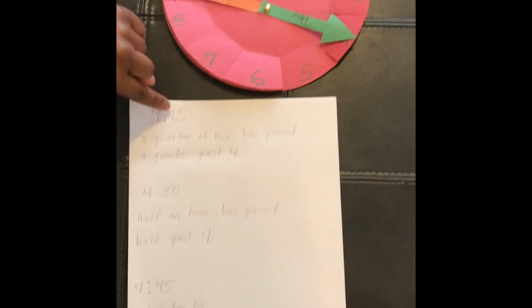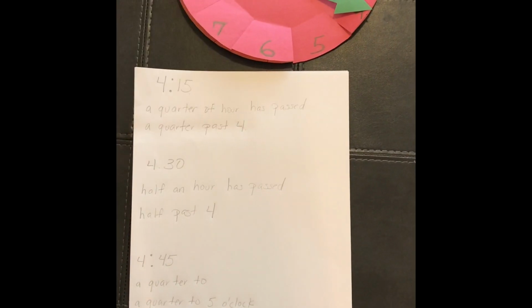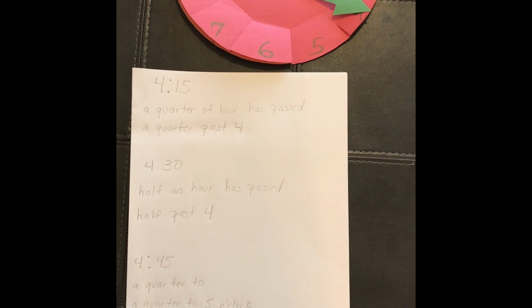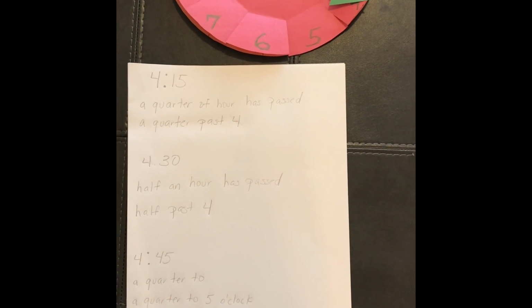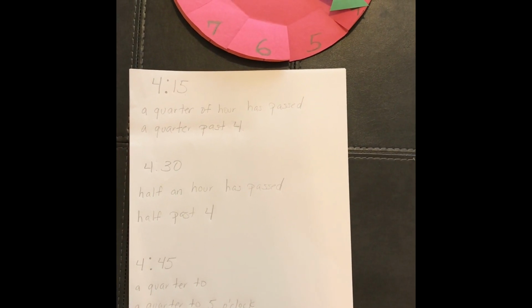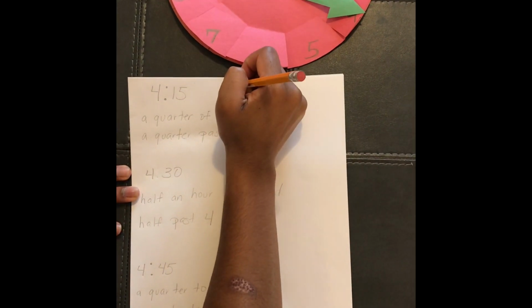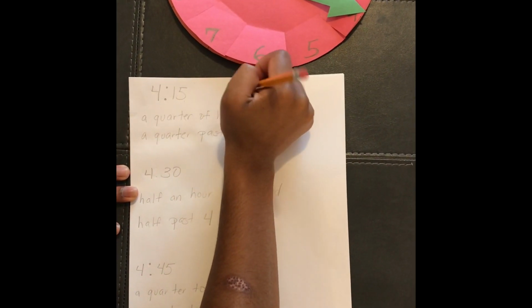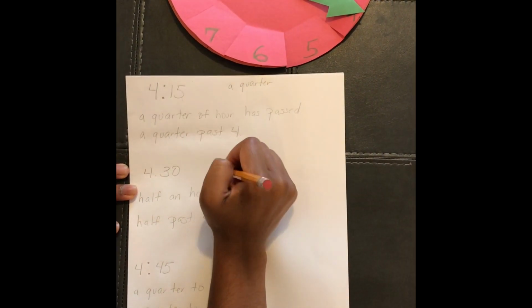Remember, when we were at 15, it was a quarter past 4. Now, when we get to 45, we only need 15 more minutes to get to 5 o'clock. So now we say a quarter to 5 o'clock. So let's remember, 15 minutes equals a quarter. 30 minutes is half an hour.